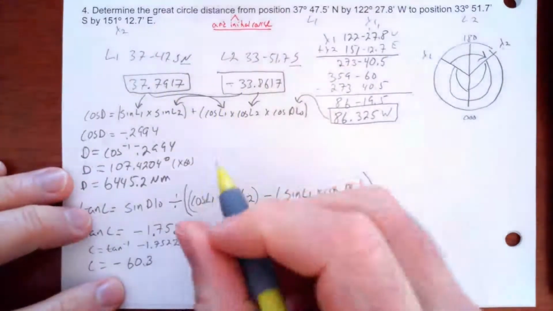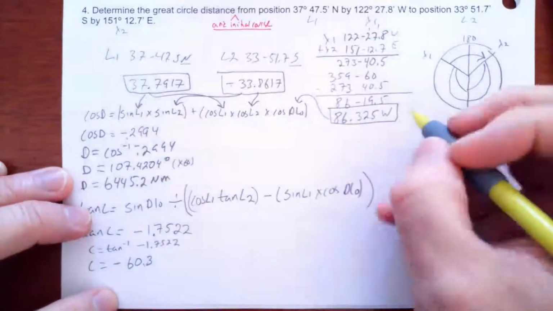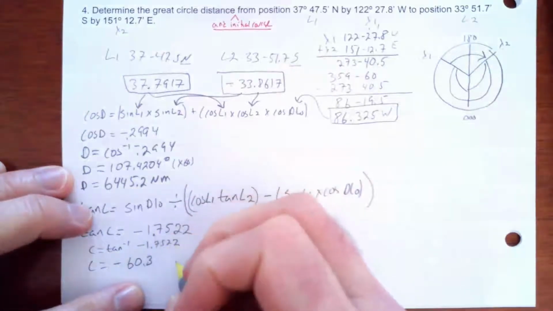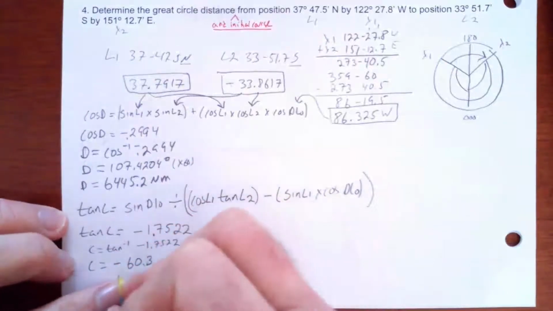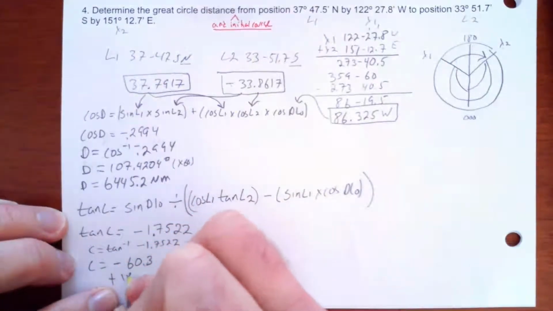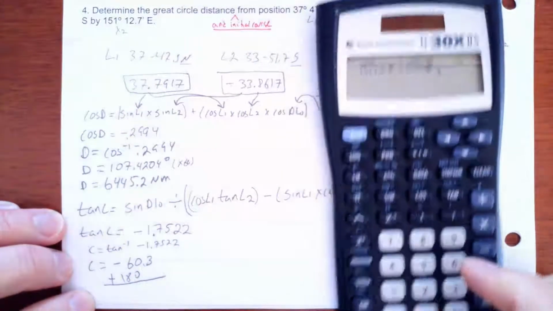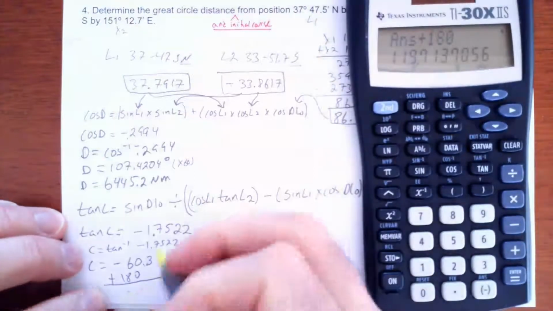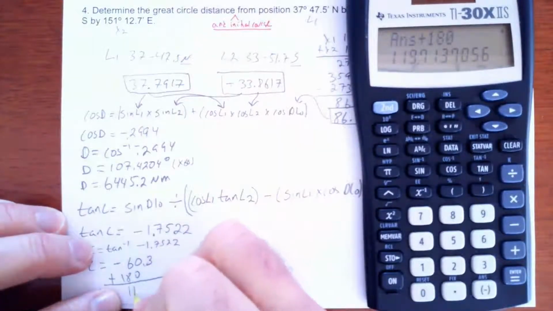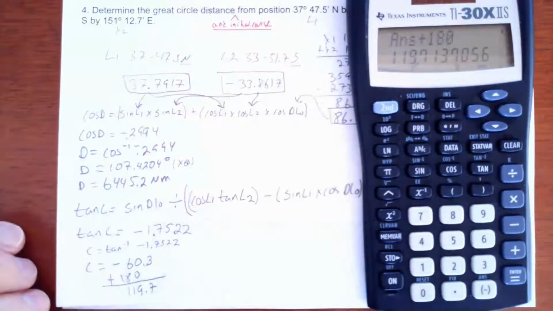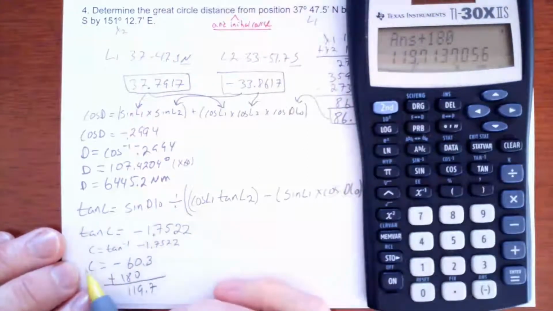So first of all, my direction of D low was to the west. So the first thing I'm going to do is add 180. So I get this plus 180. And when I get that, that gives me 119.7. Okay, so now, but this is a C.